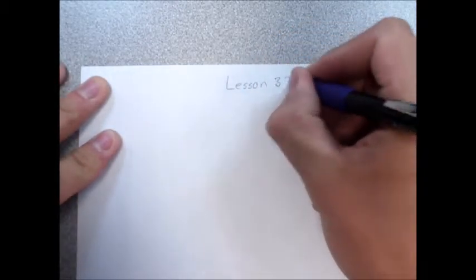Okay, today's lesson is 32. It's simplifying and evaluating expressions with integer and zero exponents. So let's go over the rule for zero exponent really quick. It's a simple kind of rule, but I don't feel like a lot of people understand what it really means. So I'm going to explain what it means after I show you the rule.